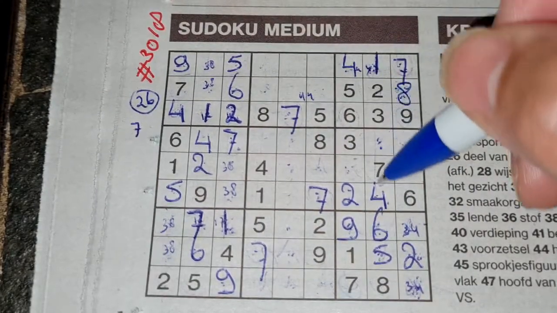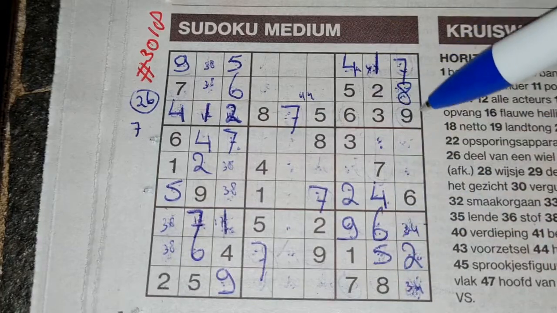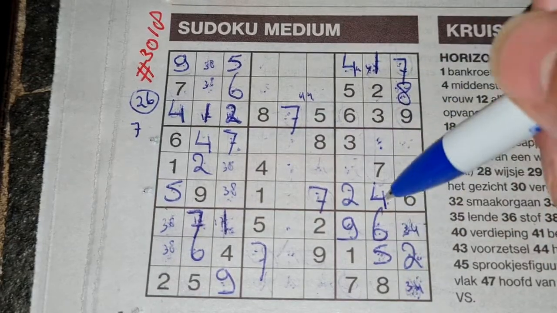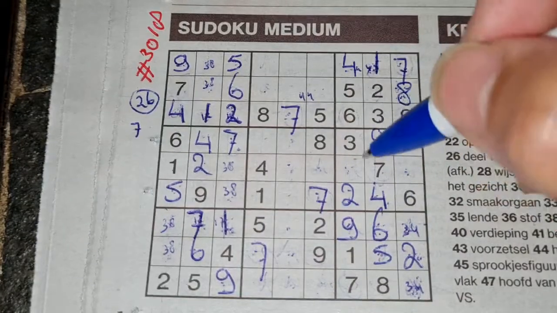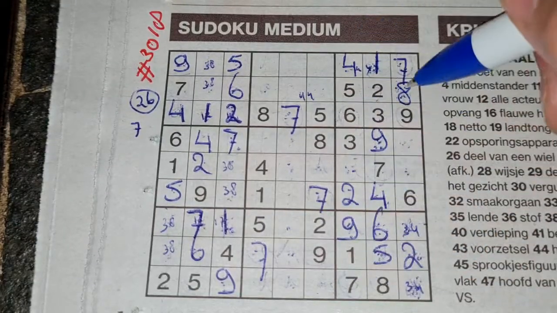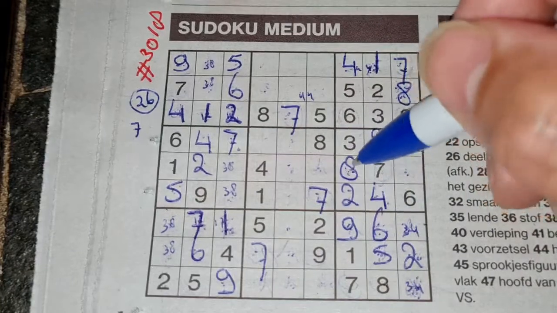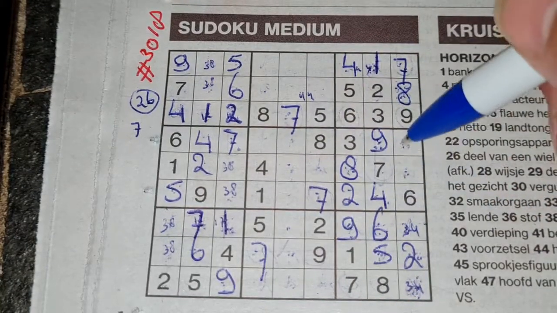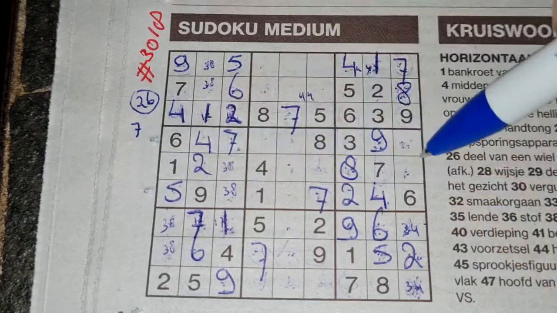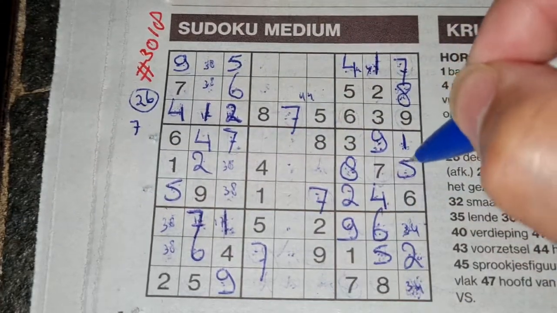1 box left in this column. 1, 2, 3, 4, 5, 6, 7, 8, and the 9 is missing. Yes, 1 box left in this column for the number 8. 2 boxes left in this big square for numbers 1 and 5. We have a 1 here, no 1 there. 1 should be here, and a 5 goes there.